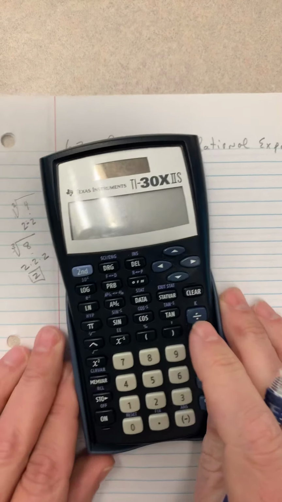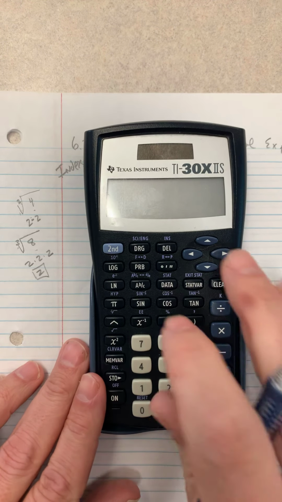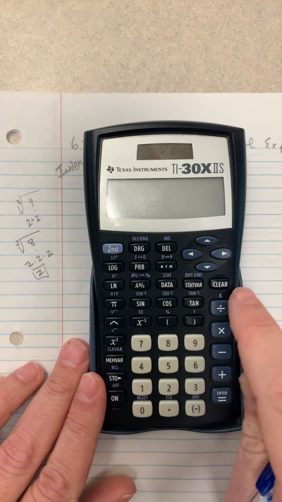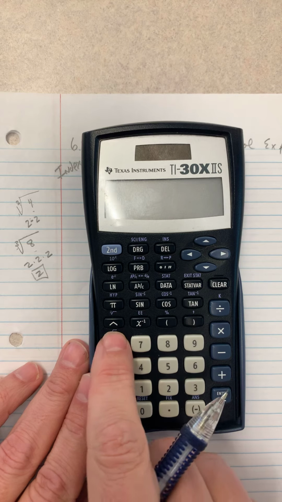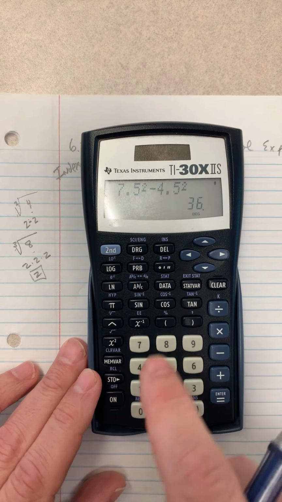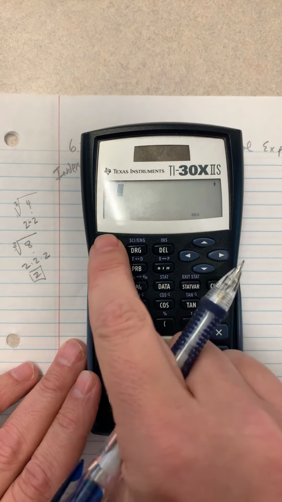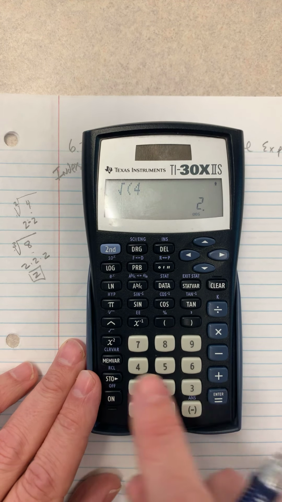We got to be able to use our calculator too. On this calculator, or if you have the TI-84, the square root key is right here above the x squared. Or on your phone, it's going to have a 2 in there. But if I take this and I turn this on and I say the square root of 4, it tells me it's 2.